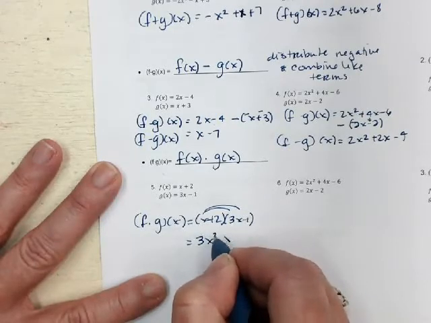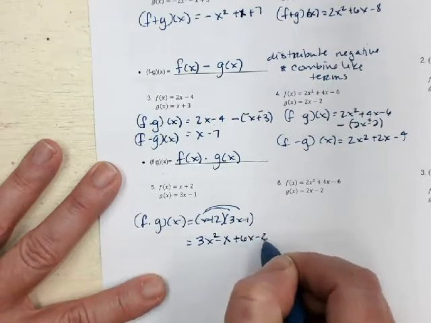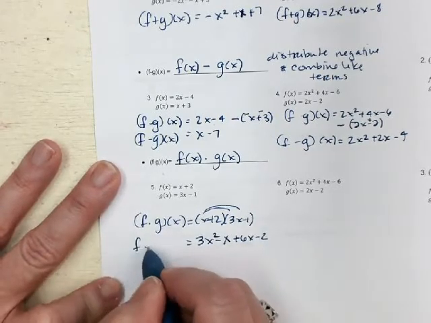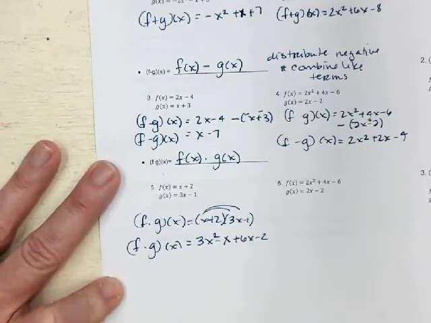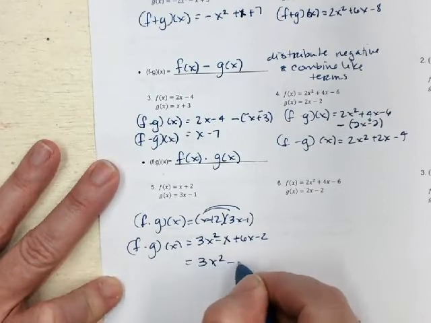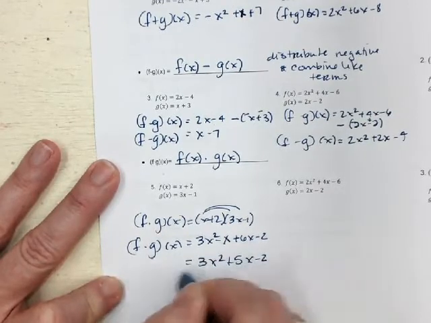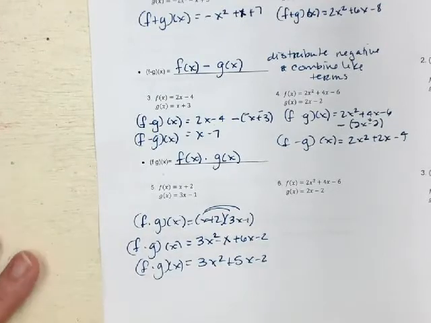That's a square, sorry. And so you just combine like terms. And that's just multiplying functions together.